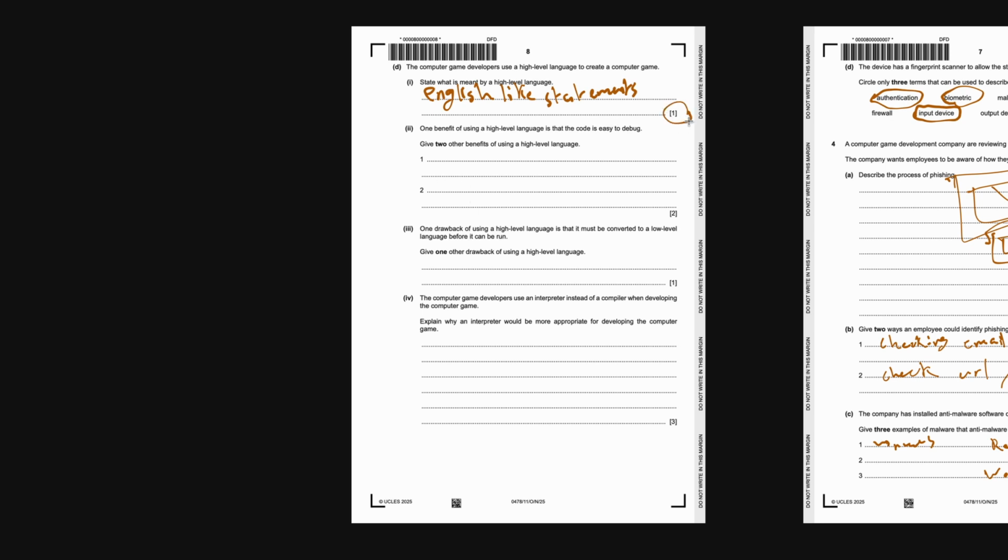However, this is a 1-mark question, which is also a state question. That means that it only wants one solution. That's enough to get your 1 mark. However, if you ever face a 3-mark question for a high-level language, just state that it's English-like statements that get converted to machine code and can be used on any machine. Now, part II, one benefit of using a high-level language is that the code is easy to debug. Give 2 other benefits of using a high-level language.